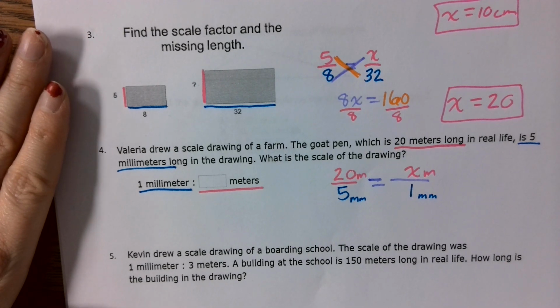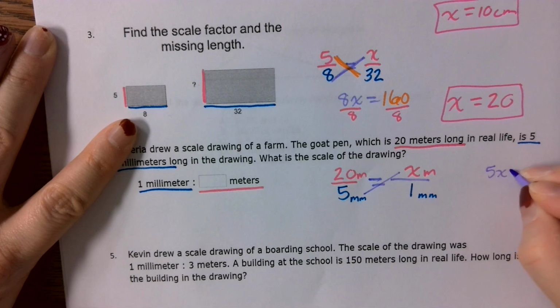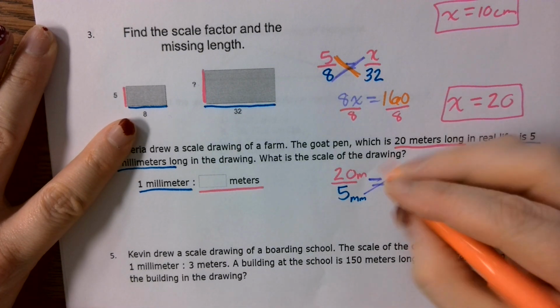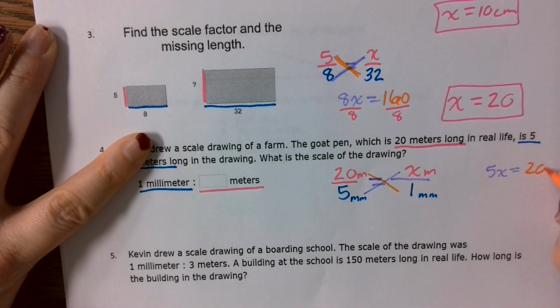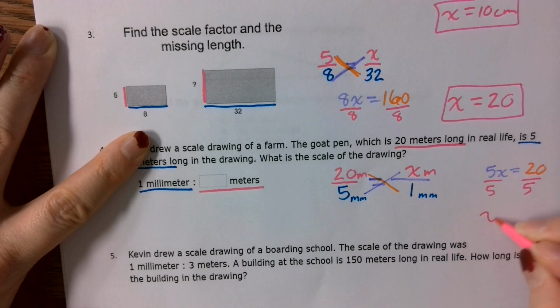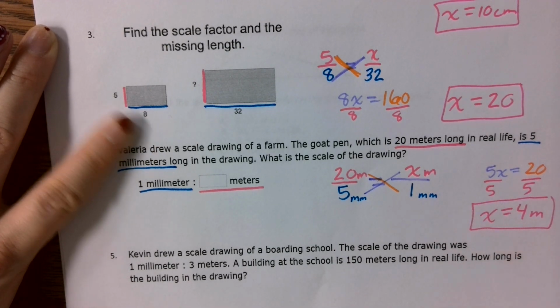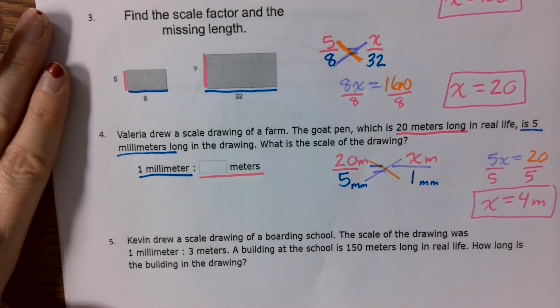Then we can just do the cross product to solve. So we're going to have 5x is now equal to 20. When we multiply those, we get 20. And then at the very end, we would just divide both sides by the 5. And we would get x is equal to 4 meters. Okay, go ahead and do number 5 on your own.